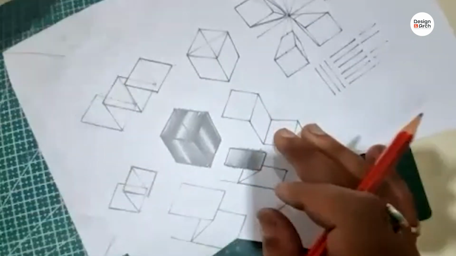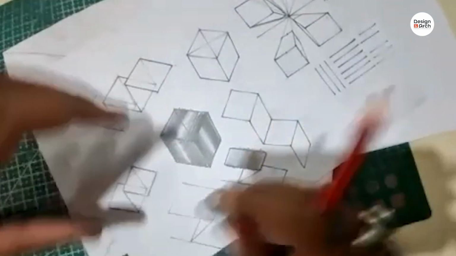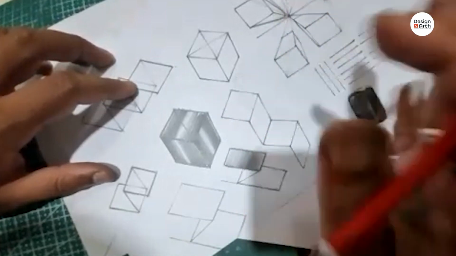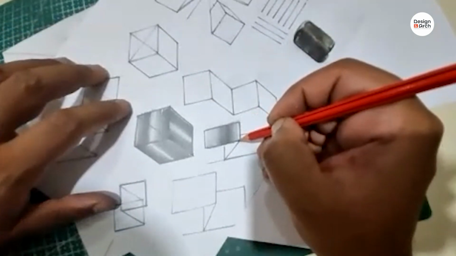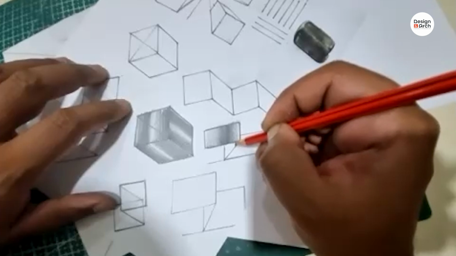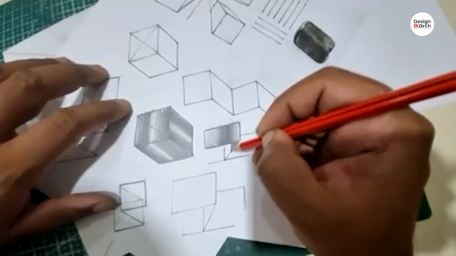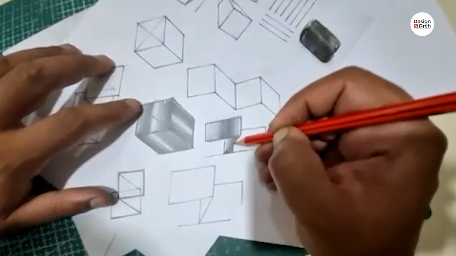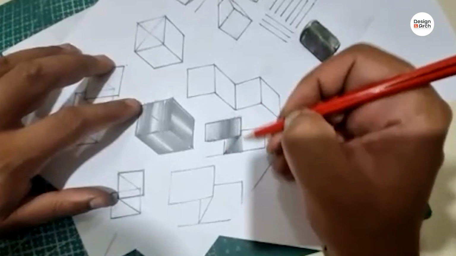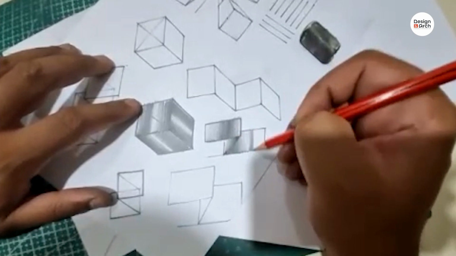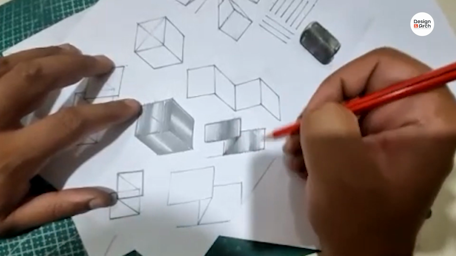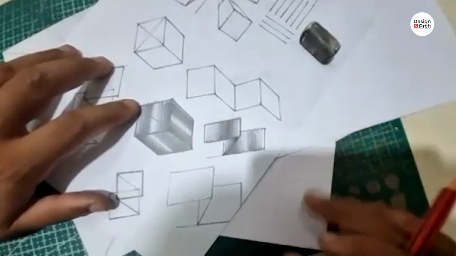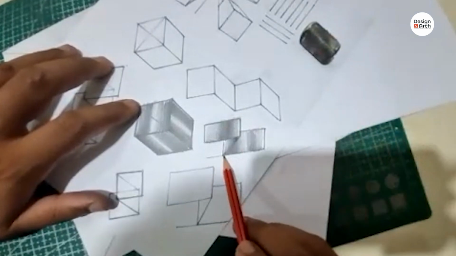Similarly, after you have done that, you will erase the lines at the edges. Look at the inside part and apply pressure and release the pressure as you go down here. Apply pressure and release the pressure as you come down here. Apply pressure and release the pressure. So shading should be gradual. It should not be sudden. There should not be sudden change.